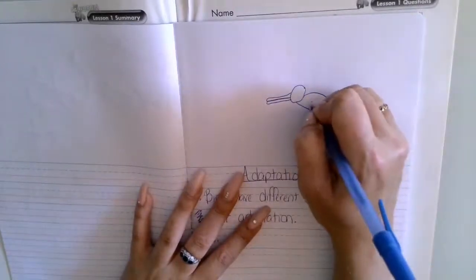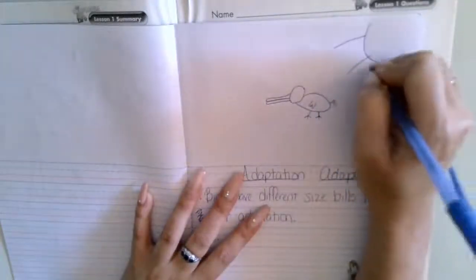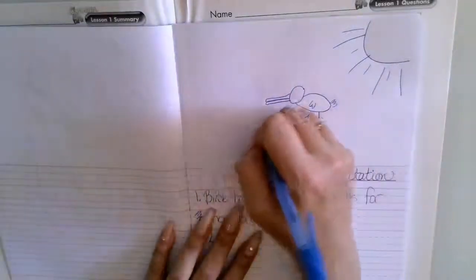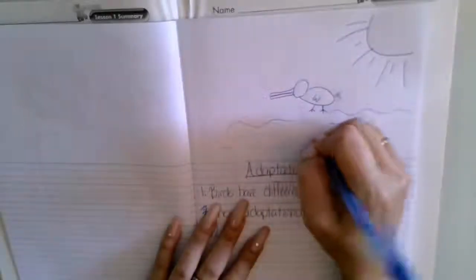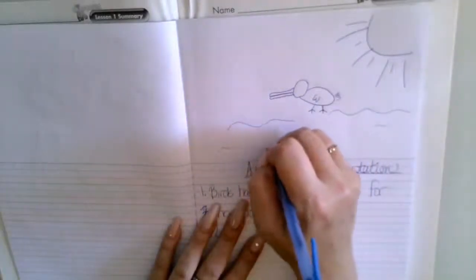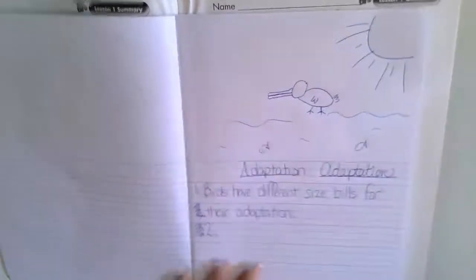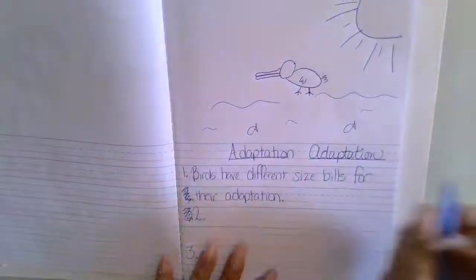And then you might want to use your crayon and draw. But I would like for you to continue with what our Mystery Science lesson taught us, which is that we're going to draw arrows from our statements to our illustration that it associates with.